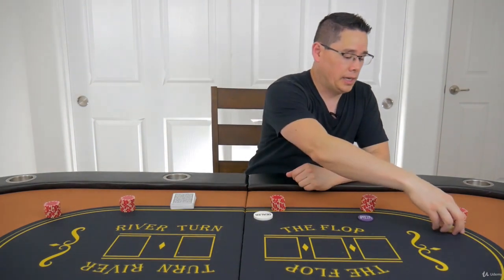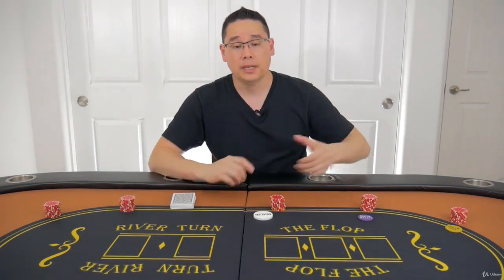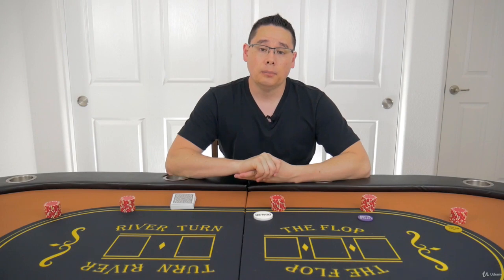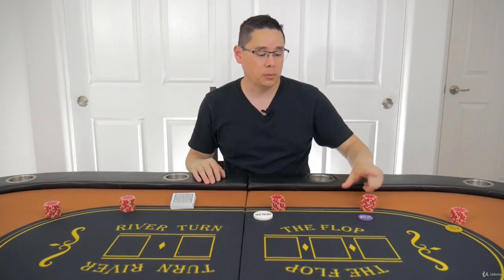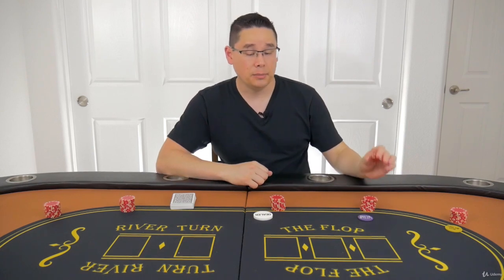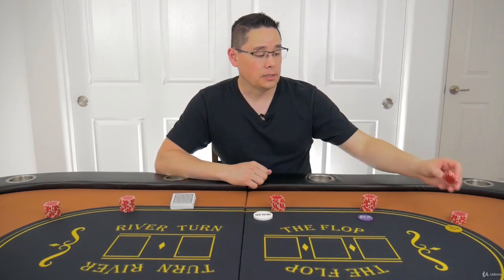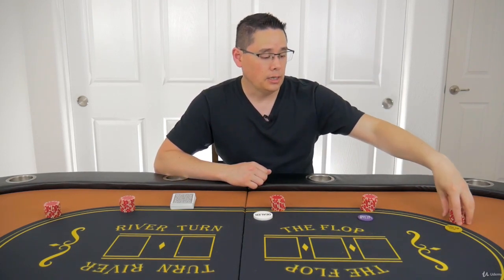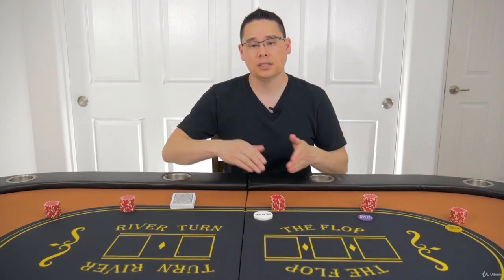Whenever you sit down at a poker game, you'll know what the small blind and the big blind are. For example, in a 1-2 no limit game, the small blind is going to be $1 and the big blind is going to be $2. In a 1-3 no limit game, the small blind is going to be $1 and the big blind is going to be $3.